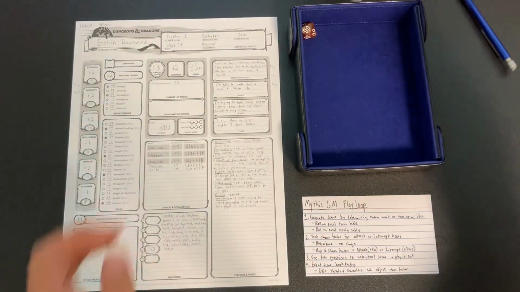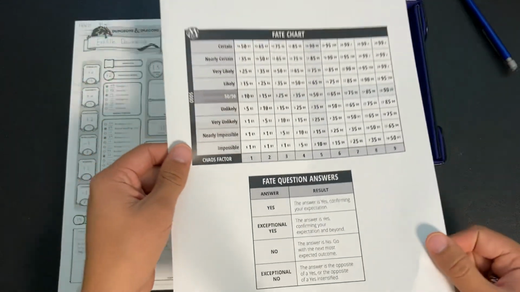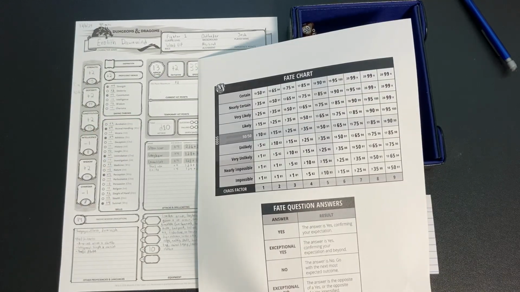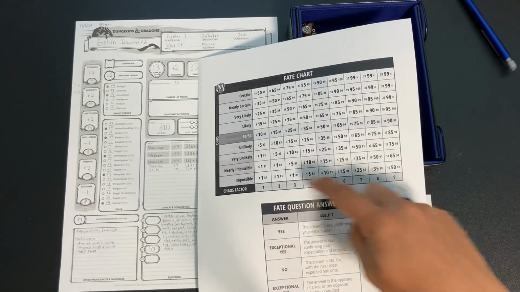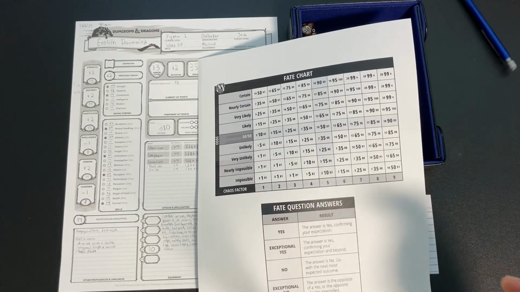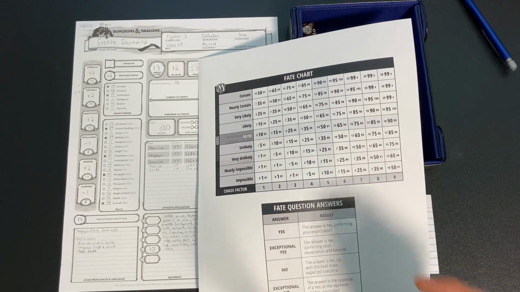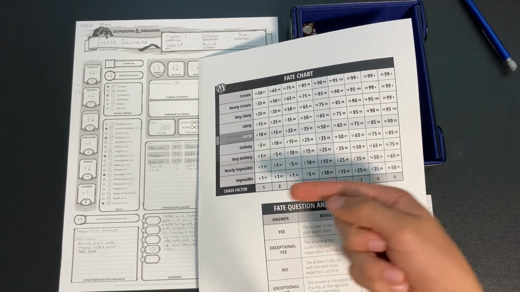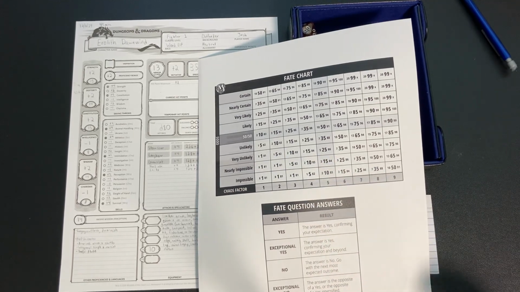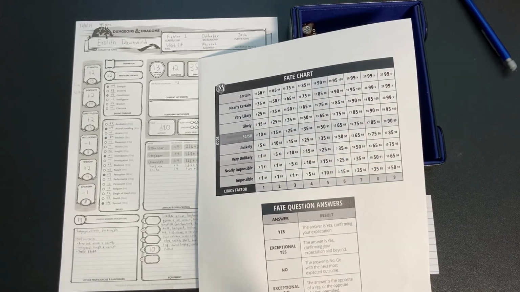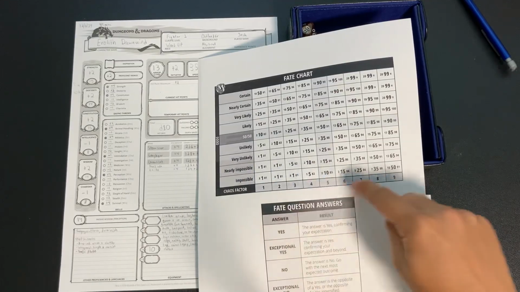If you don't know, here is the fate chart. This is like the bulk of the system. The chaos factor is how much control your character has in this situation. So if you end a scene and the character is in control, then you bump down the chaos factor. If you end a scene and the character is largely not in control, crazy stuff is happening, you bump up the chaos factor. And so that's how the chaos factor is determined.